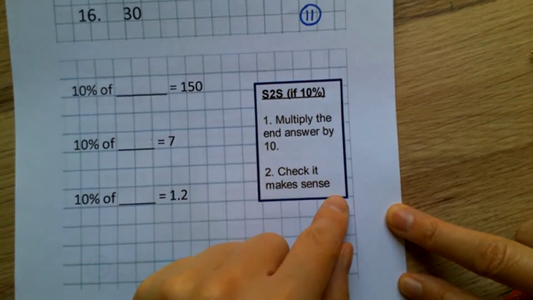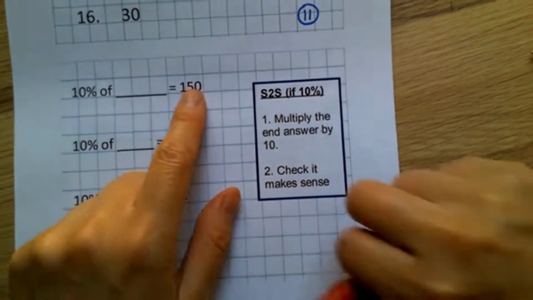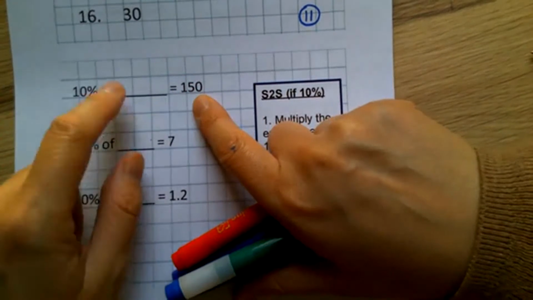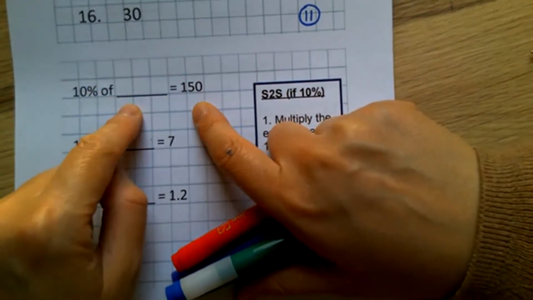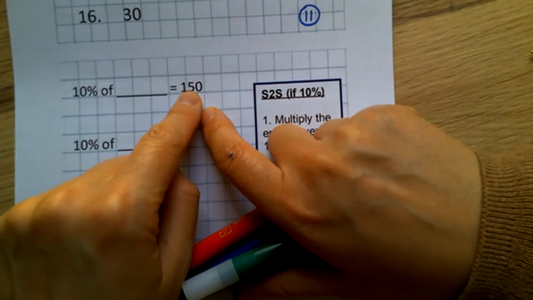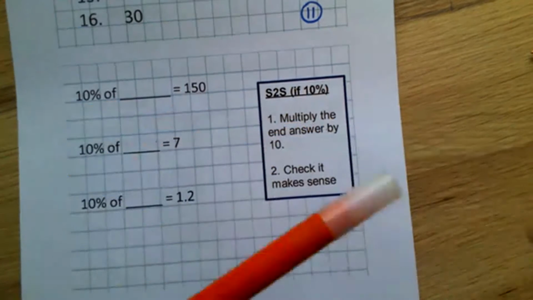What do I mean by check that it makes sense? We know that the answer that we've been given is only 10% of the number that's missing. So the number that's missing must be greater than the number that we have at the end. So let's start.